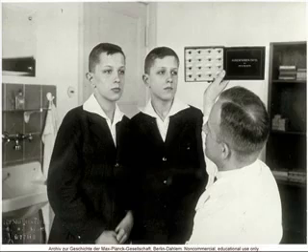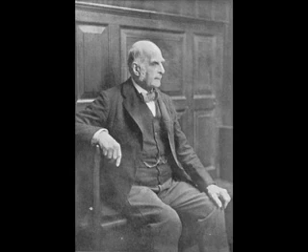Eugenics originated in England with the work of Francis Galton. He studied traits in family lines and began the nature versus nurture debate. He focused on twins to answer the question of what was more powerful, heredity or environment.